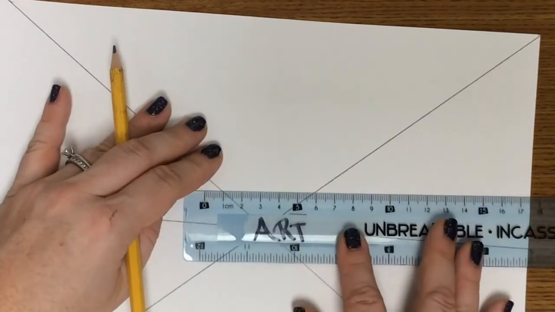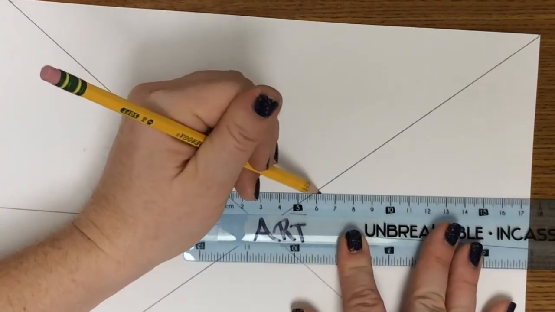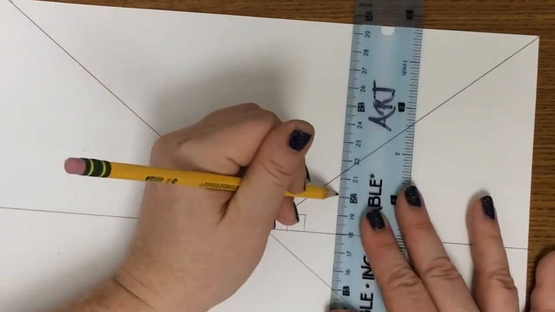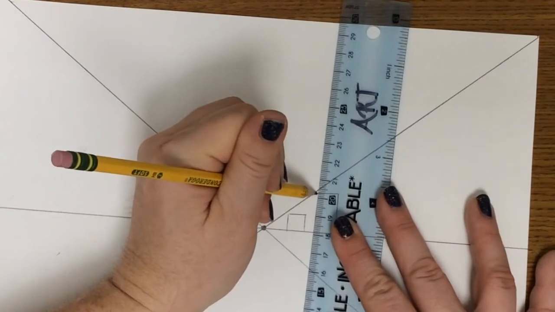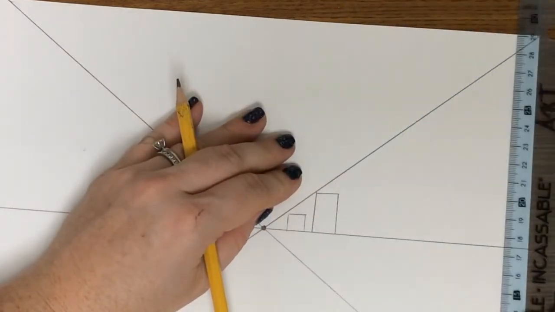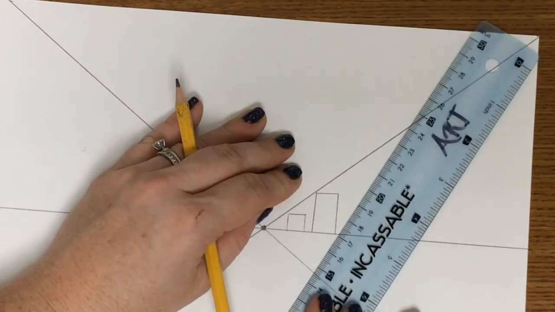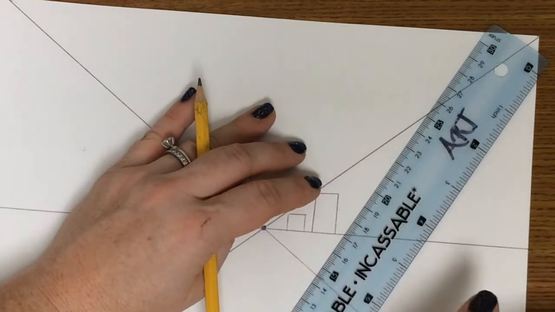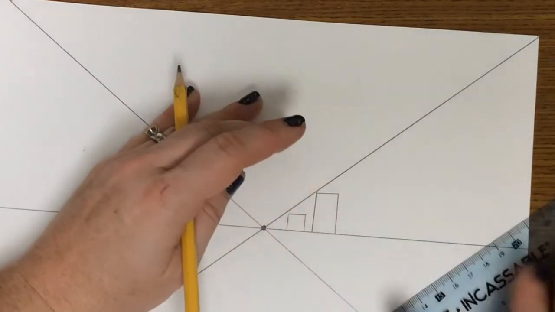So I'm going to keep doing that. You can make them really skinny. You can make them wide. Use your ruler. We talked about when we're making our lines, they need to be vertical the same as our paper. If I draw a straight line going sideways, it's going to look like my tower or building is falling down. So I don't want to have that.